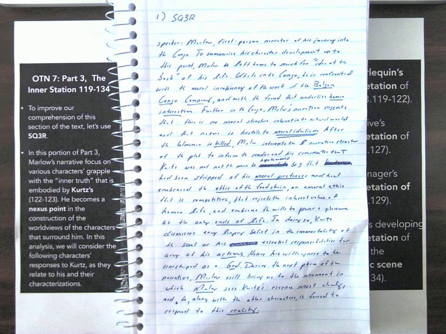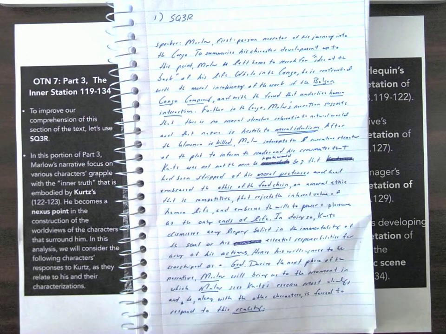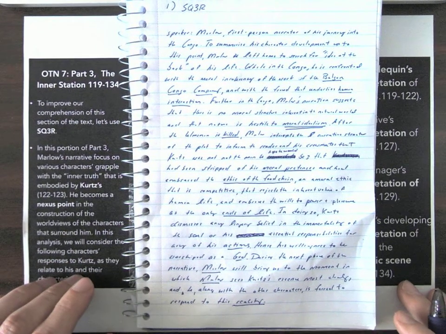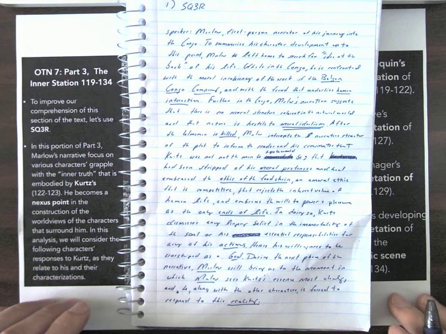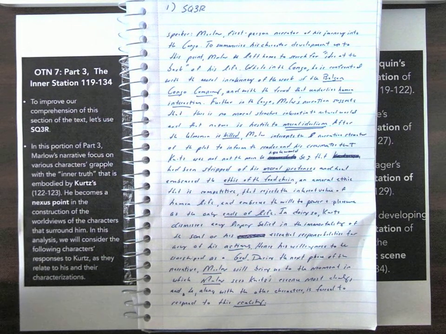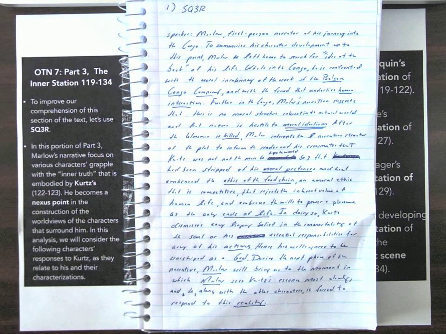Hence Kurtz's willingness to be worshipped as a god, because in a very real sense, Kurtz is the God of his world, just as we all are the gods of our own existences. We are our own ultimate.